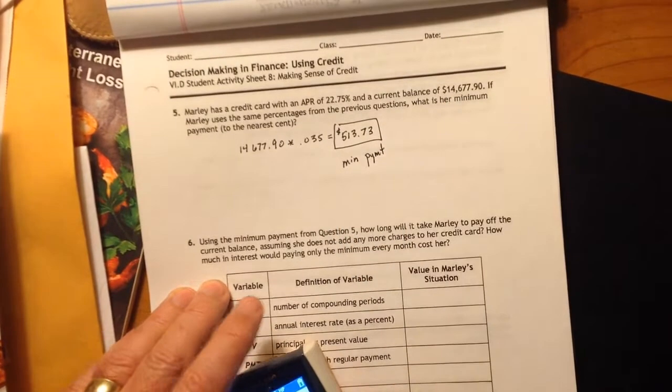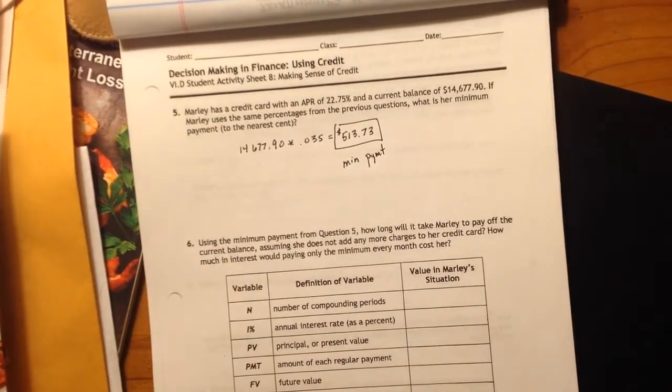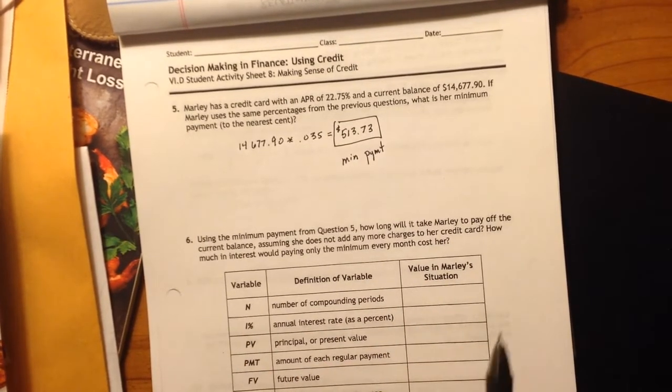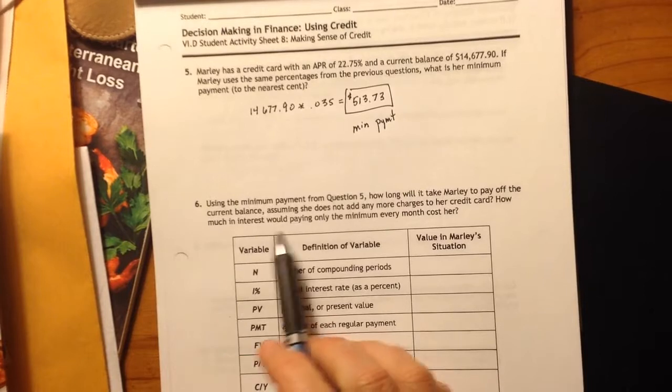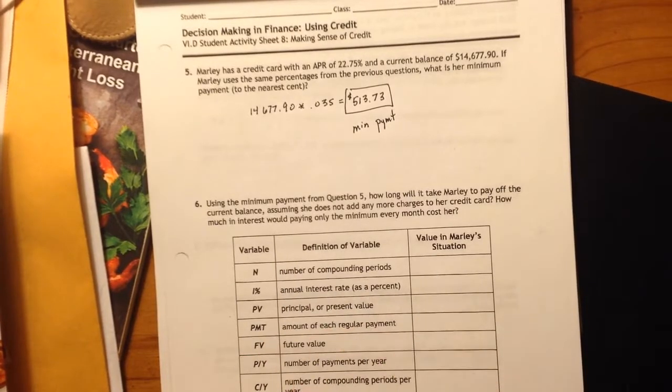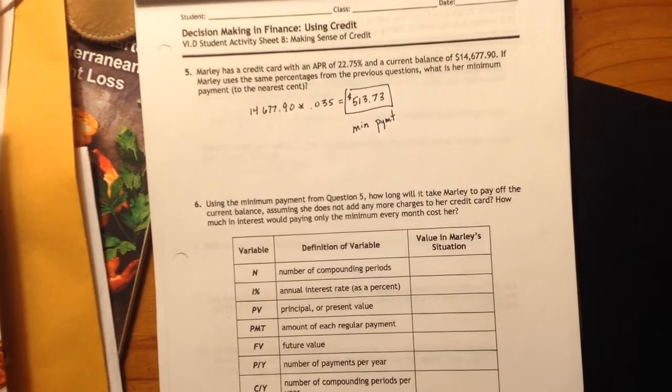Minimum payment. Okay? So, using that minimum payment for number 6, how long will it take her to pay off the current balance, assuming she does not add any more charges to her credit card? Okay, and then how much in interest would paying only the minimum every month cost her?